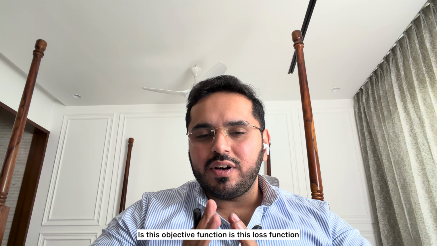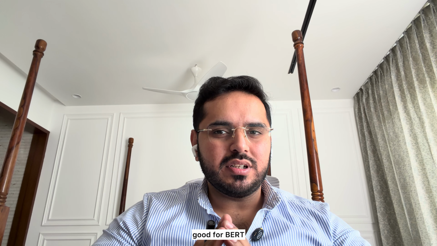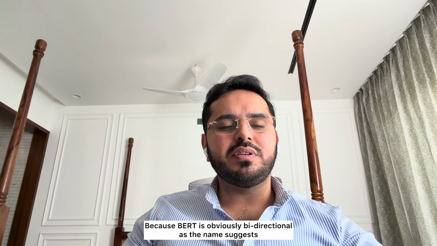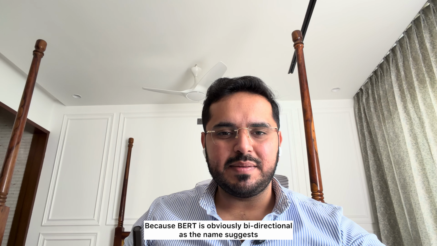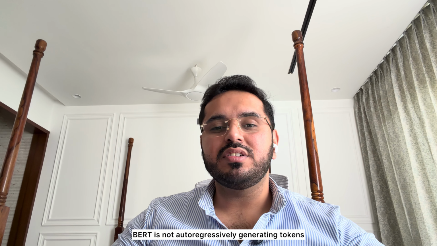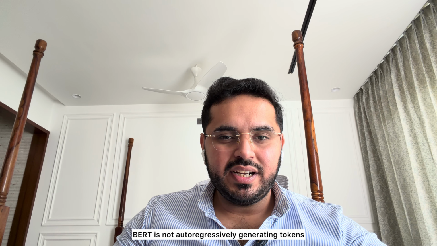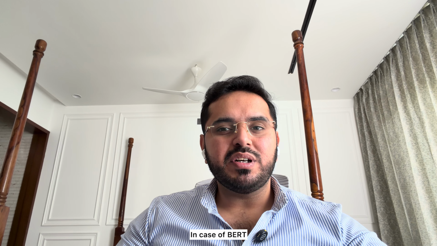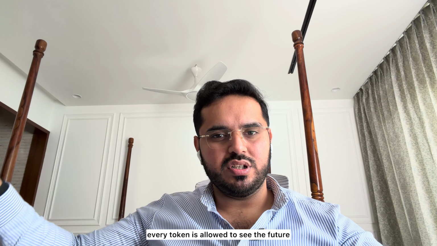But now the second question is: is this objective function, this loss function, good for BERT? I don't think so. Why? Because BERT is obviously bidirectional. As the name suggests, BERT does not work on the objective of next token prediction. BERT is not generative in nature. BERT is not auto-regressively generating tokens. In case of BERT, every token is allowed to see the future and see the past.